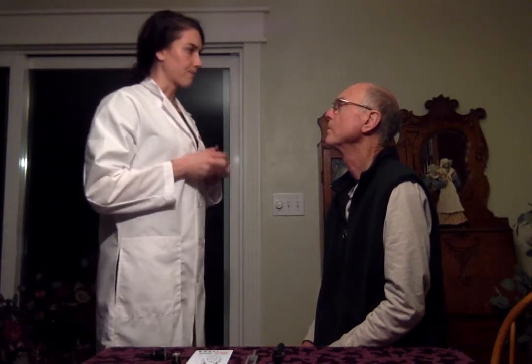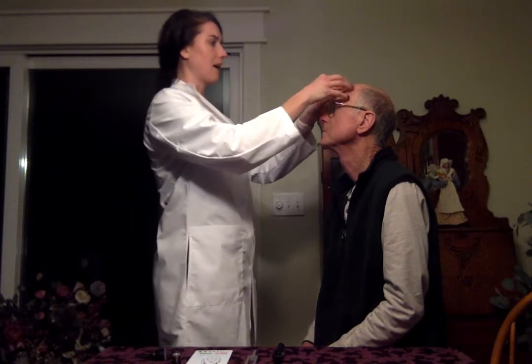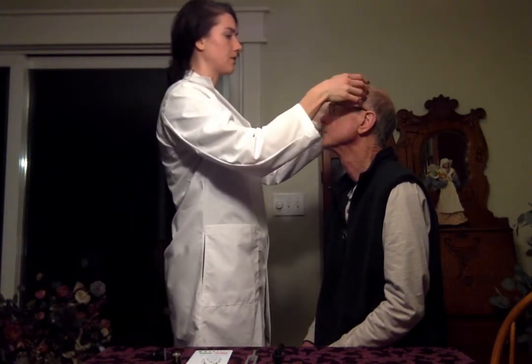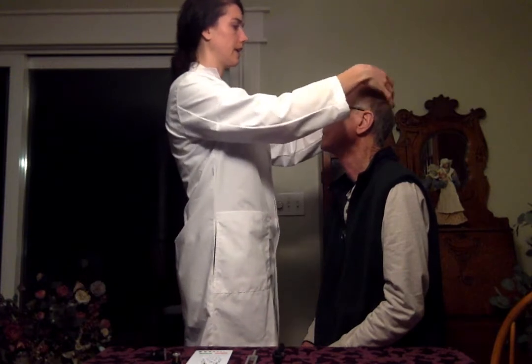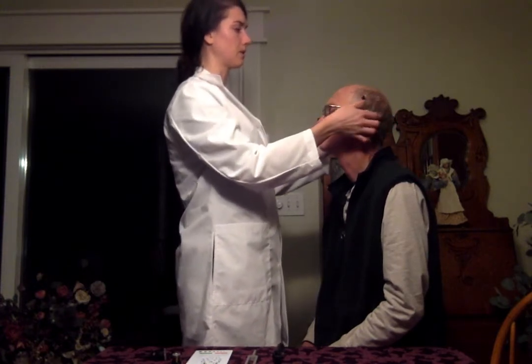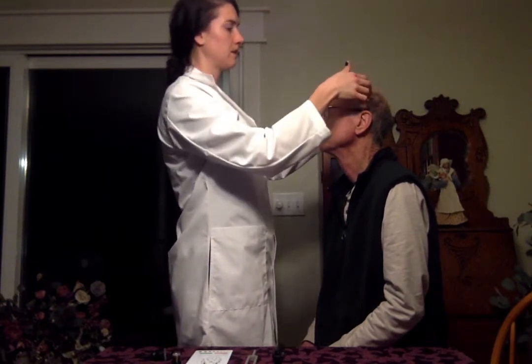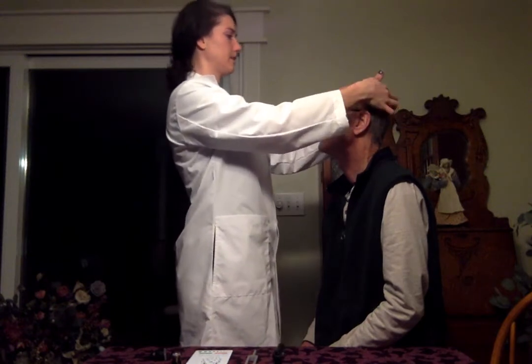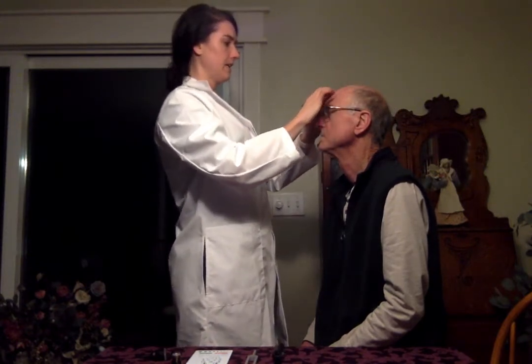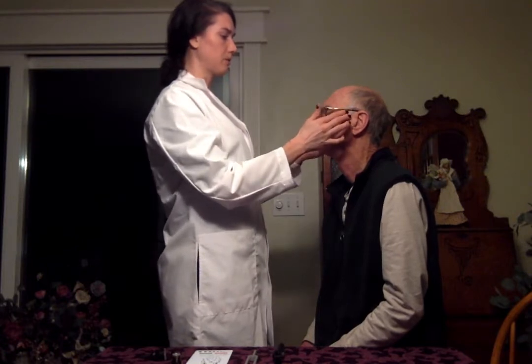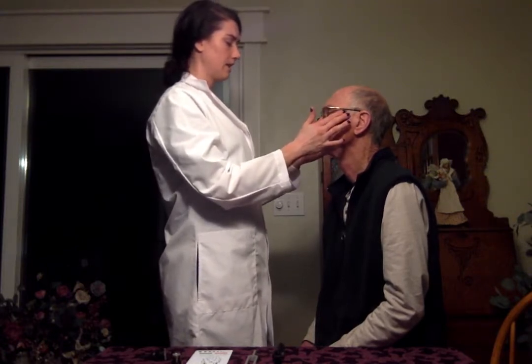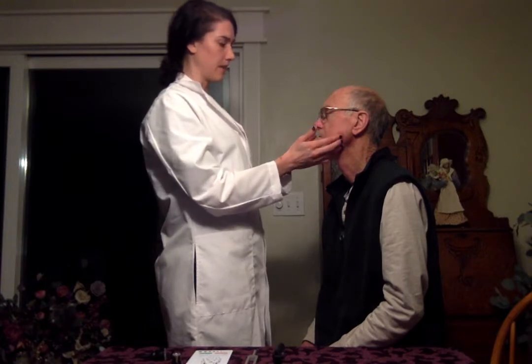I will also be assessing for any depressions or any masses or anything like that. I will go ahead and palpate your head. I'm also going to be assessing for any depressions, your occipital bones, any kind of masses or protuberance. Alrighty. And then I'll go ahead and assess for your temporal pulses.